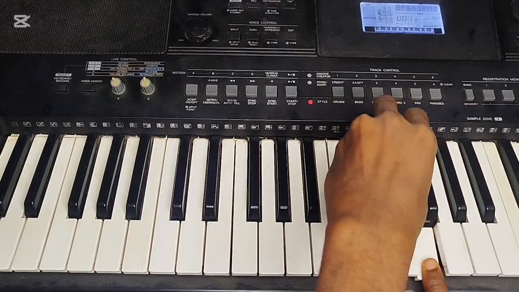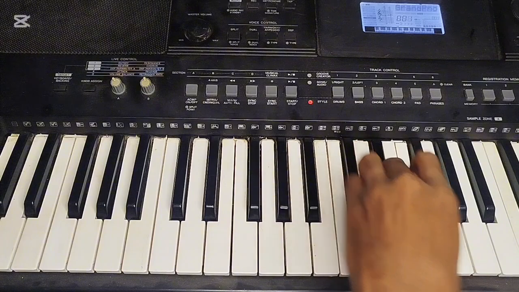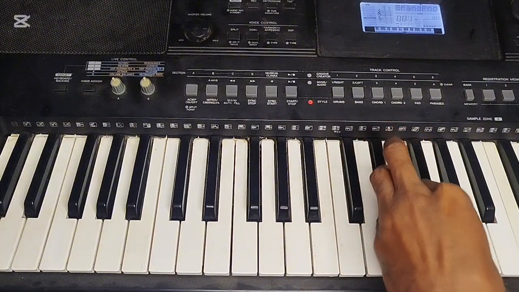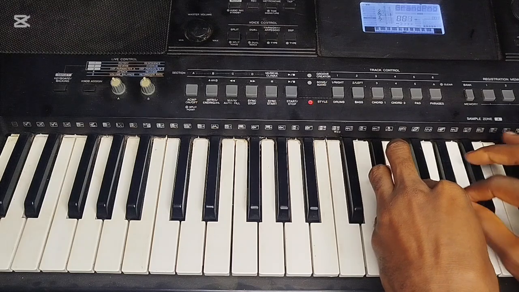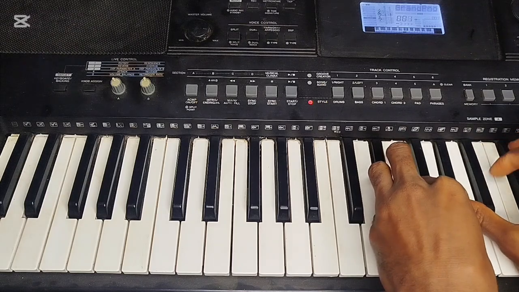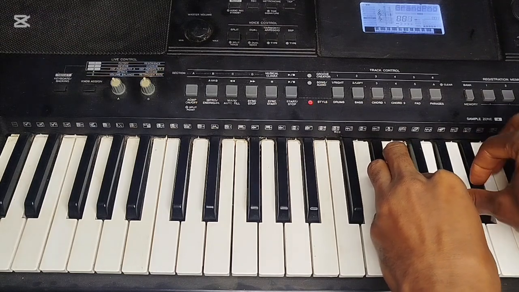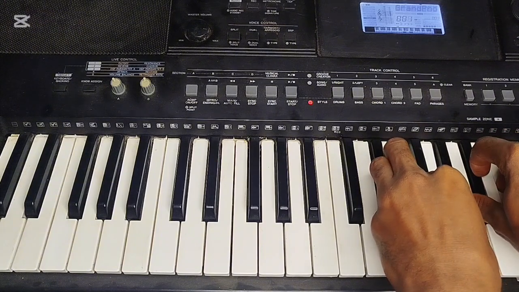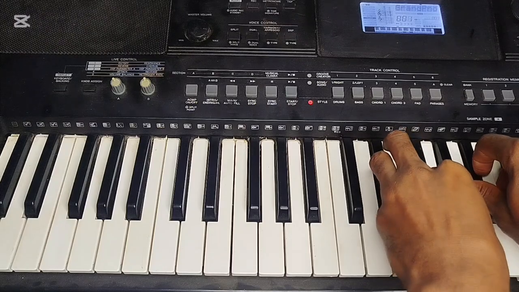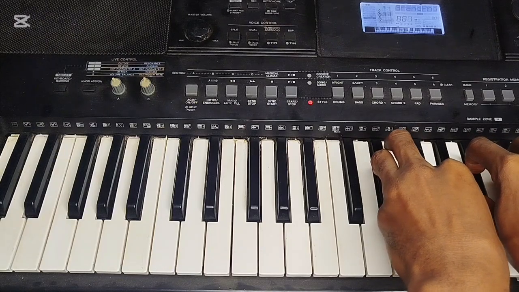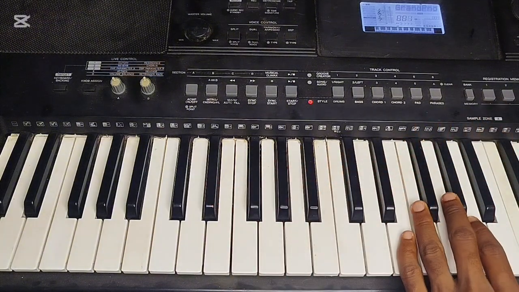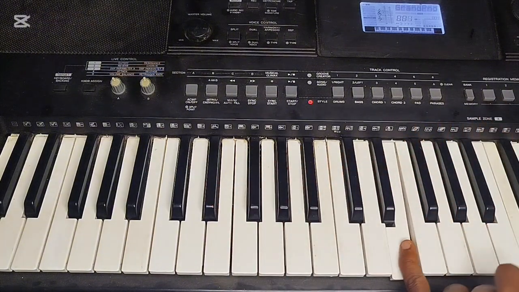You get your 1, 2, your tone. 1, 2, your tone. Another tone, then your semitone, then your 1, 2 tone, tone, tone, semitone. It's very simple. You just want to do it for all the keys so you see it.